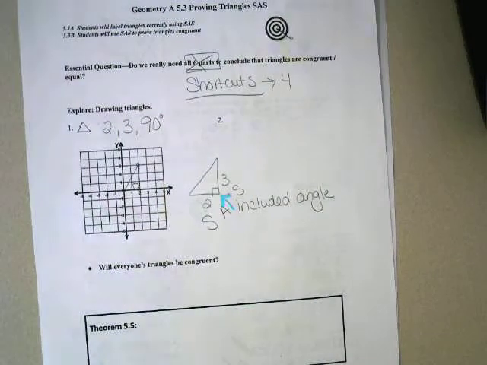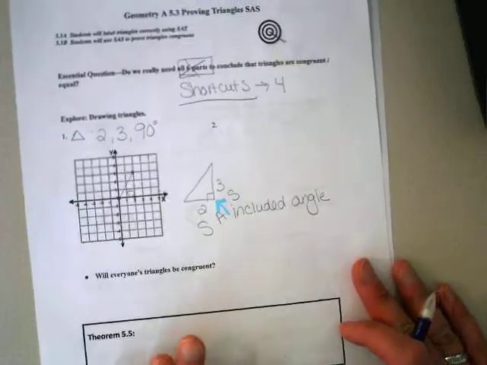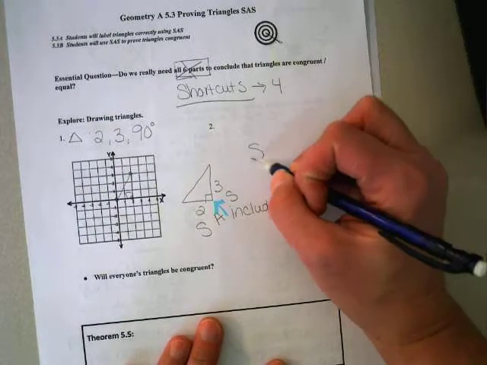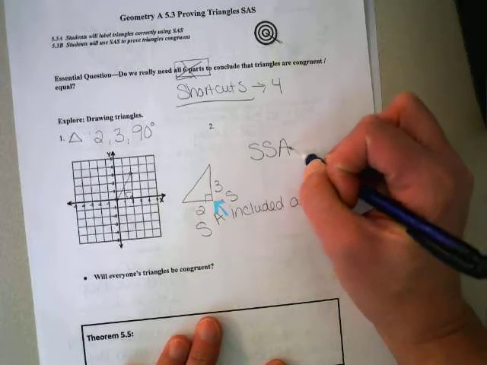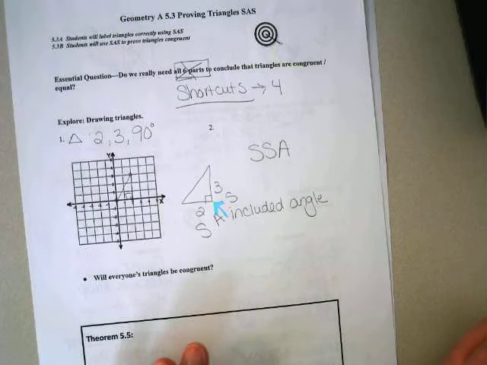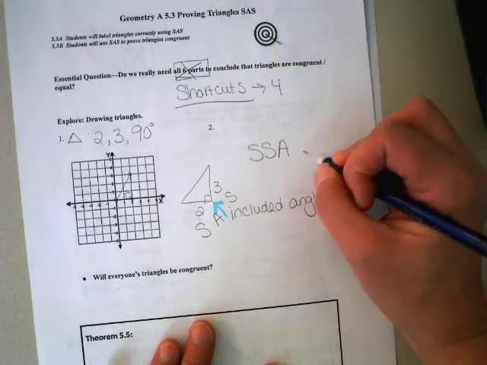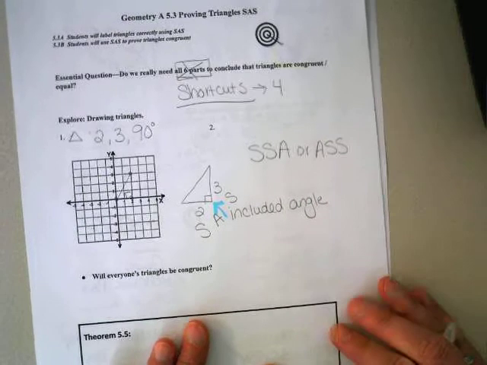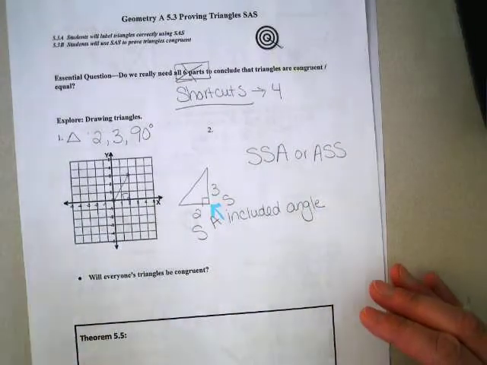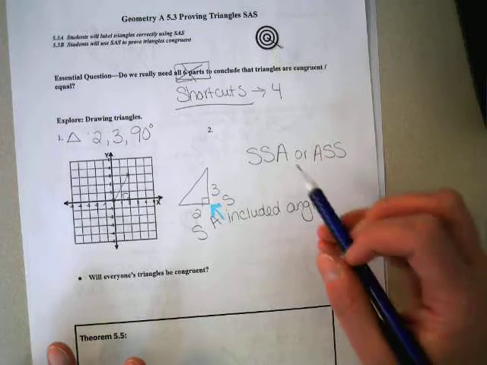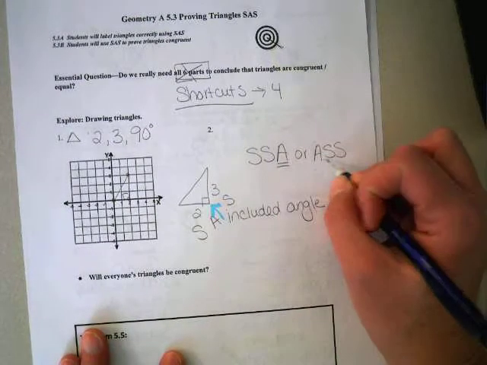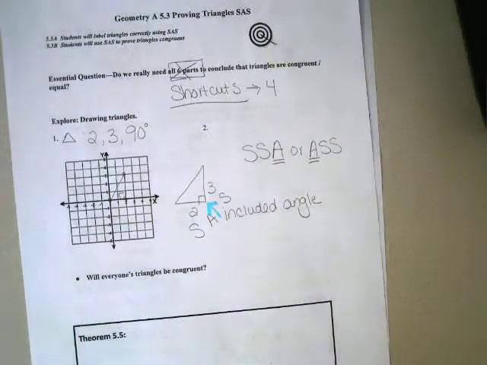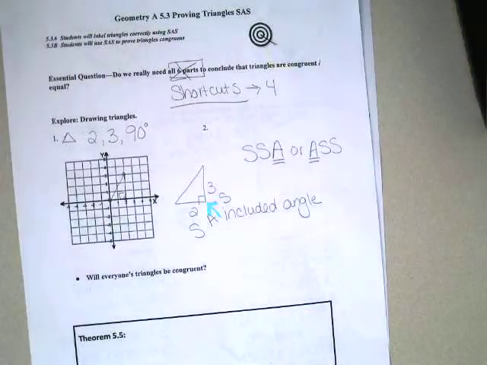If the angle is not between them, so please don't write this on your paper. Do you see how the A is not between it? Or this, okay, so I say don't write it. If the A is not what we call included, these triangles will not work.